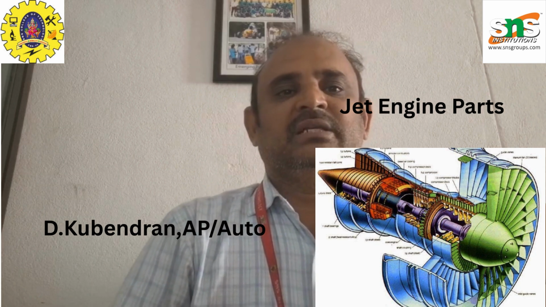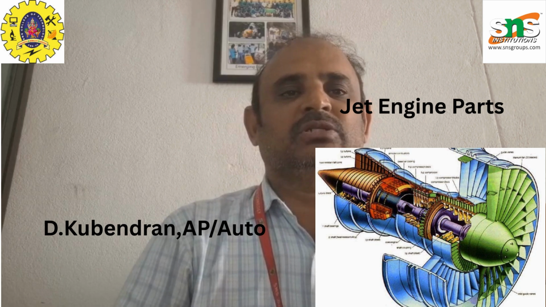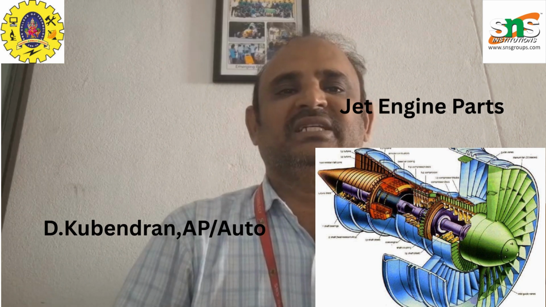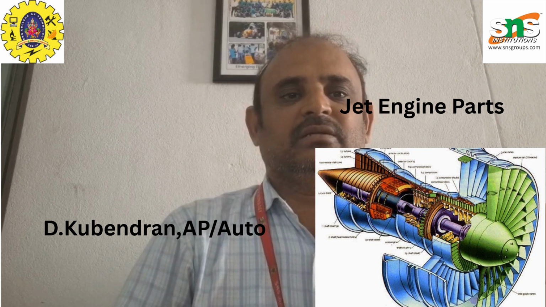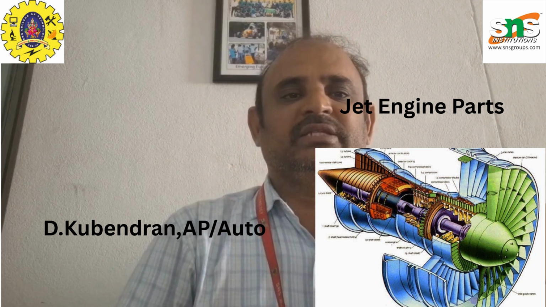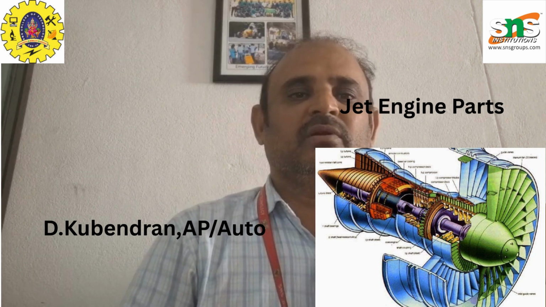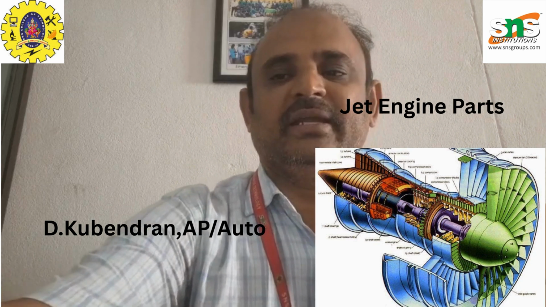In a turbofan engine, most thrust comes from bypassed air. This makes turbofans more fuel efficient and quieter. In a turbojet engine, all air passes through the engine core. Turbojets are suitable for high speed and high altitude flight.